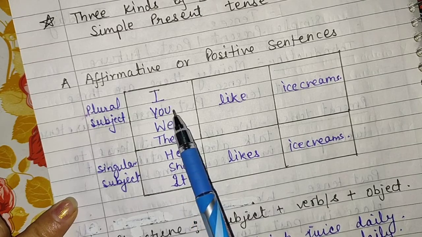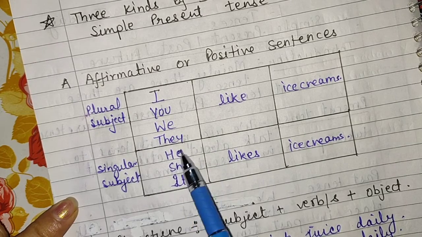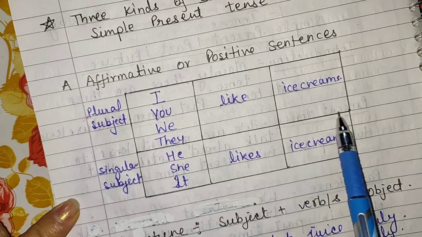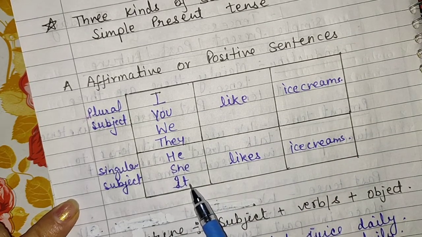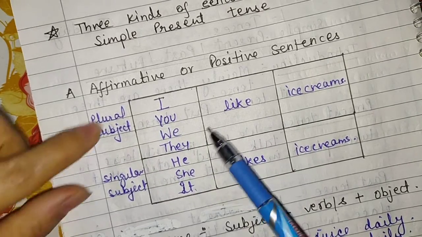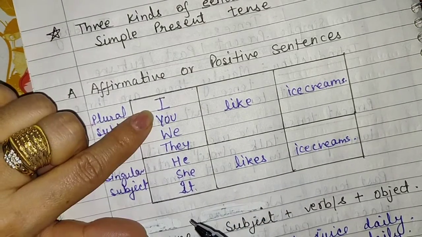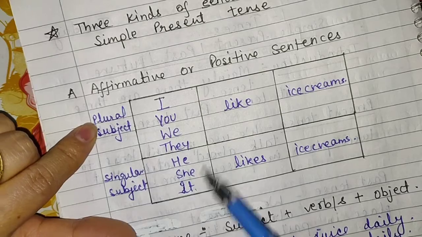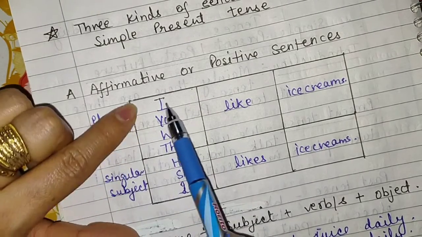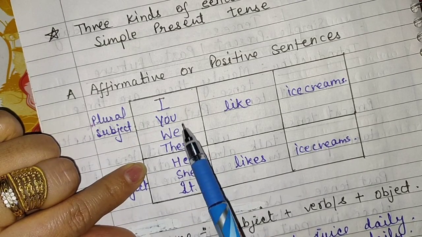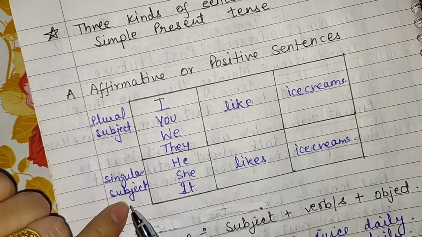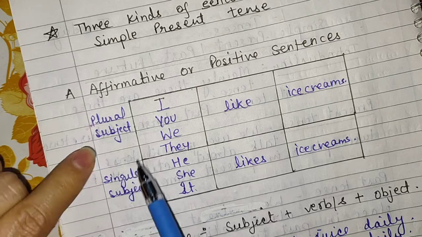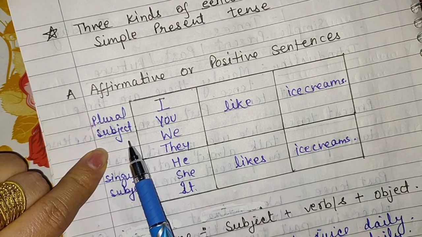I have written I, you, we, they here, and then I have drawn a line here. Then there is written he, she, it. Okay, why have I done this? Because these are your subjects. These are in the first column. I, you, we, they are plural subjects, and he, she, it are your singular subjects.